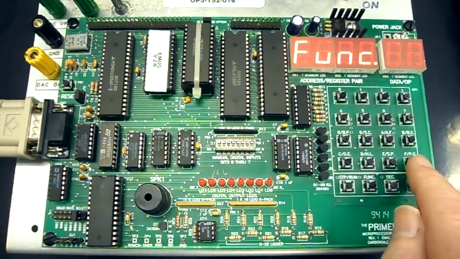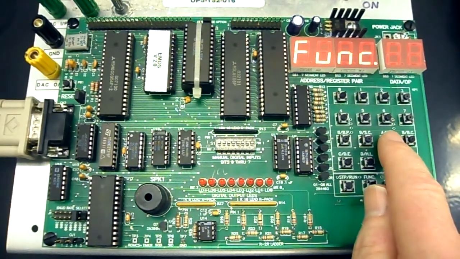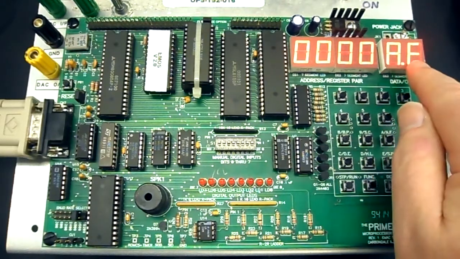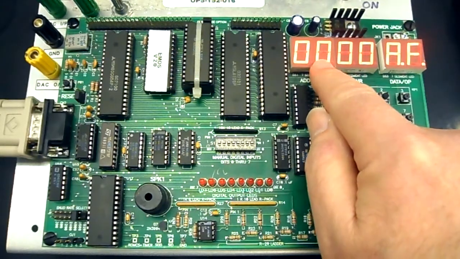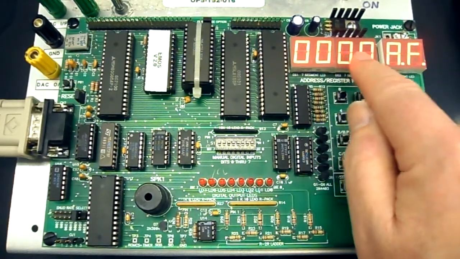If we want to look at the accumulator and flag register, we press the A key. You'll notice in data it says AF, so A is the accumulator. That's these two digits here. F is for the flag register. That's these two digits.